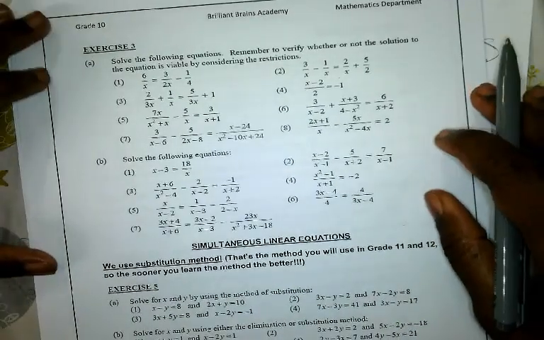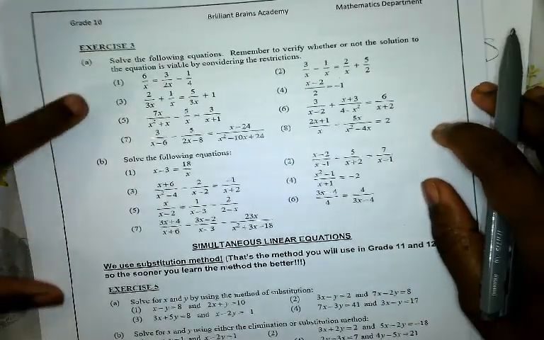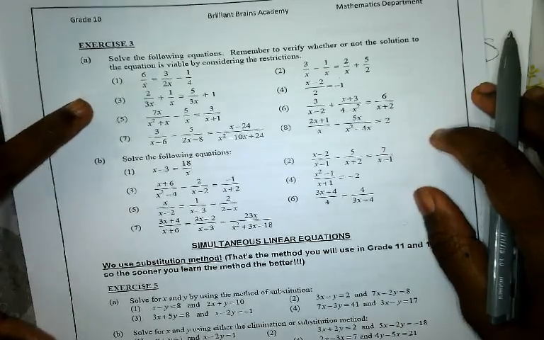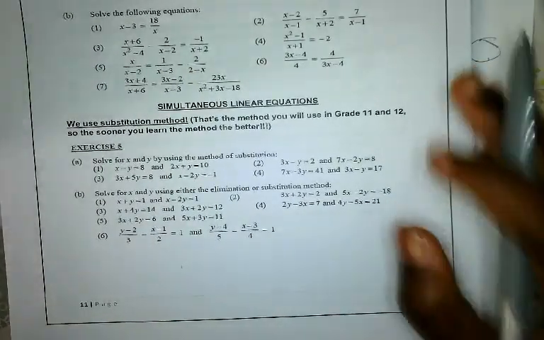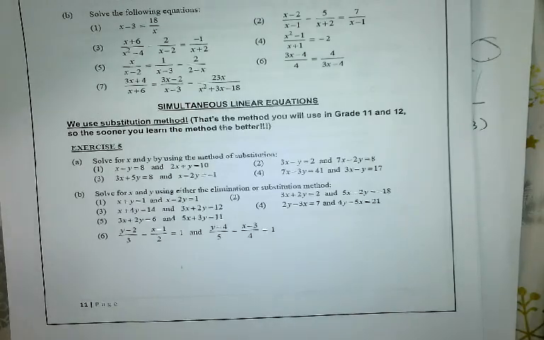So let's talk about simultaneous equations, and I'm going to do one question. One question, and then we can talk about it if you want to. If you want more, you can pause this and do the questions. That's why I keep them there.